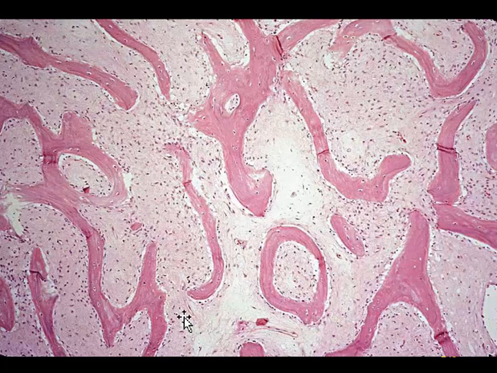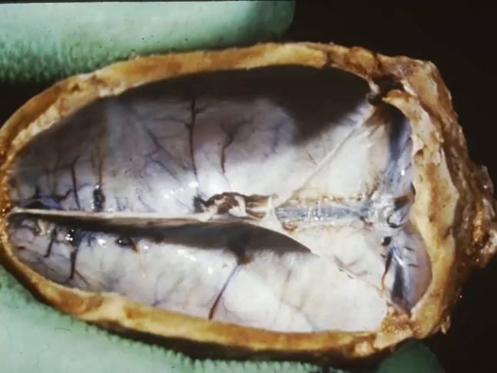Histologically, this is what you see. The marrow spaces are much widened. There are a lot of active osteoclasts lining cells, and everything has been replaced by fibrous connective tissue. It's not just the bones of the legs and the ribs, but all bones will be infected.